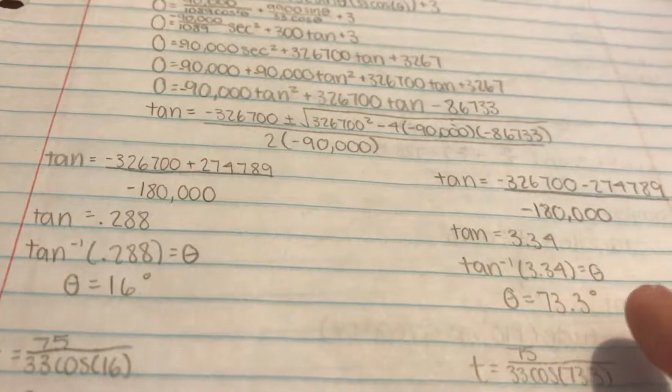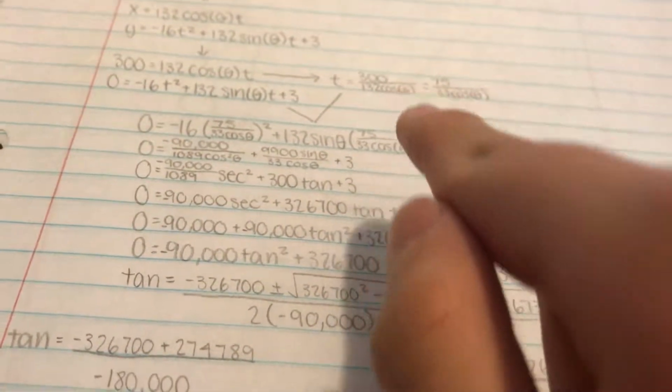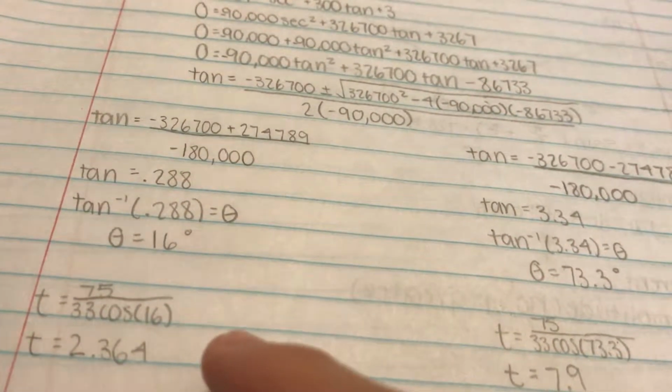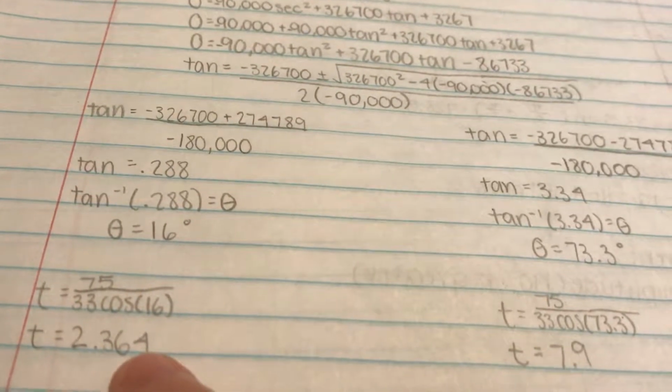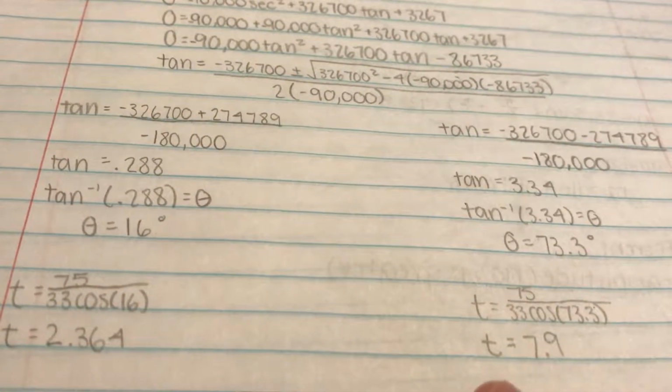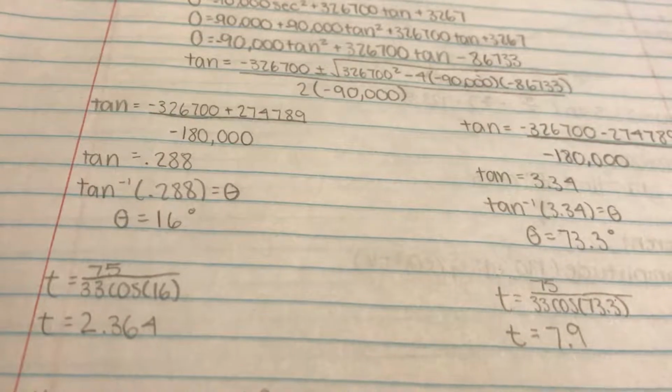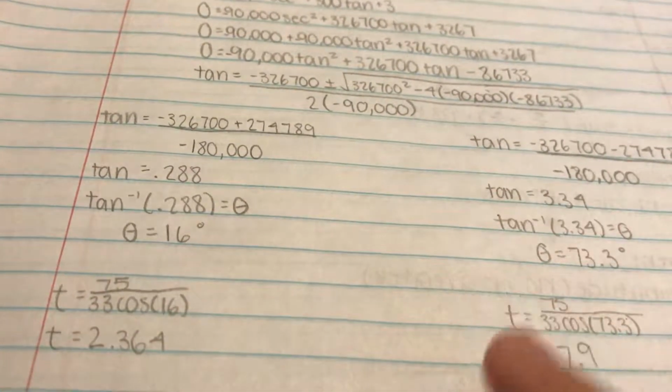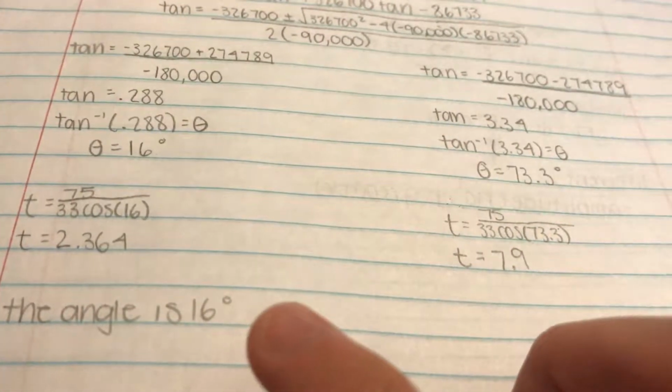I then used these angles and plugged them back into the original time equation, to get 2.364 seconds and 7.9 seconds. And because 7.9 seconds is really unreasonable, the angle is 16 degrees.